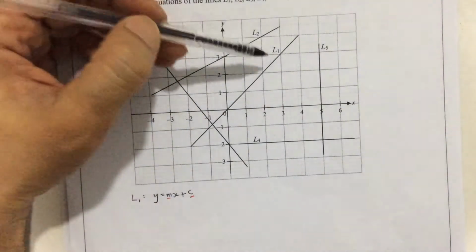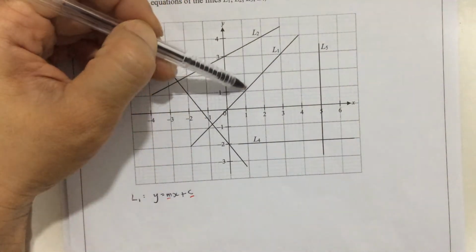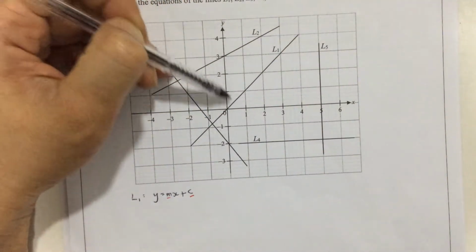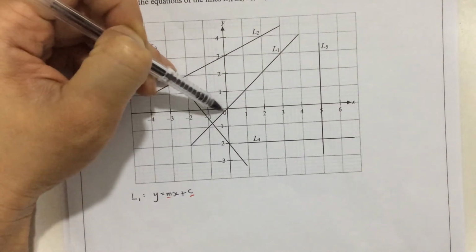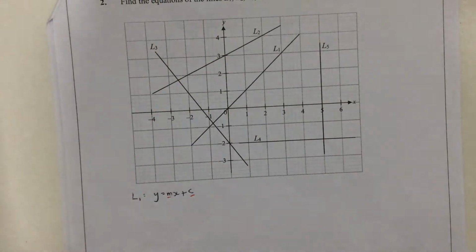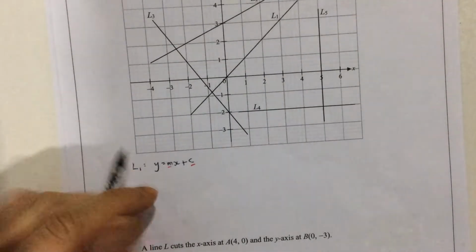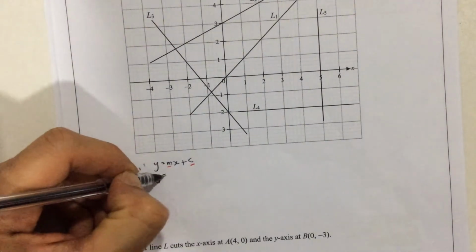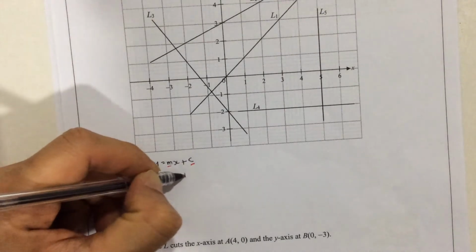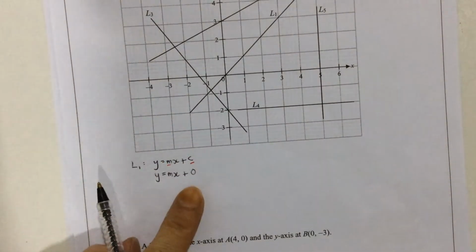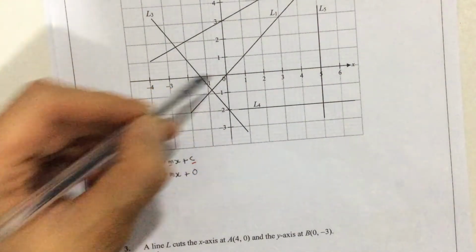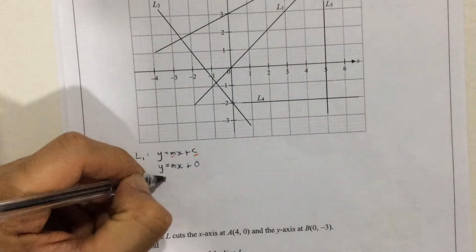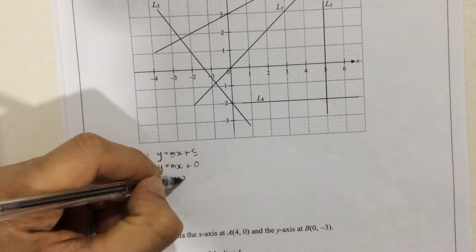If you look at line 1, it cuts the y-axis at 0, so the y-intercept is 0. So this equation can be simplified into y equals mx plus 0, and it becomes y equals mx.